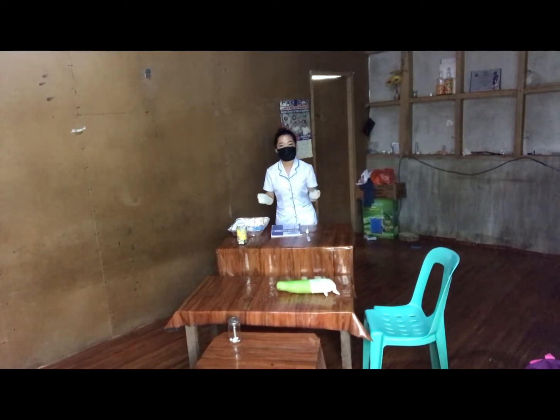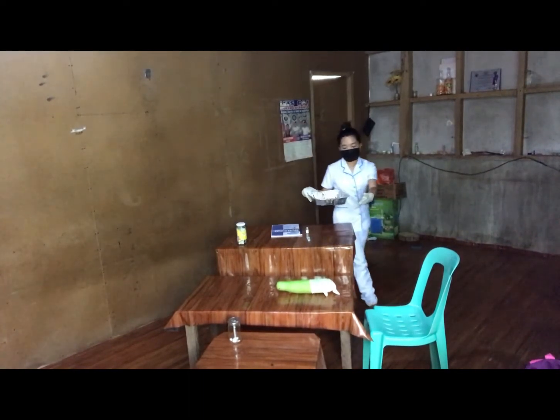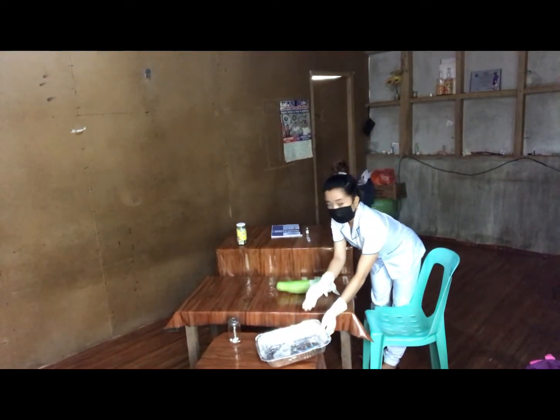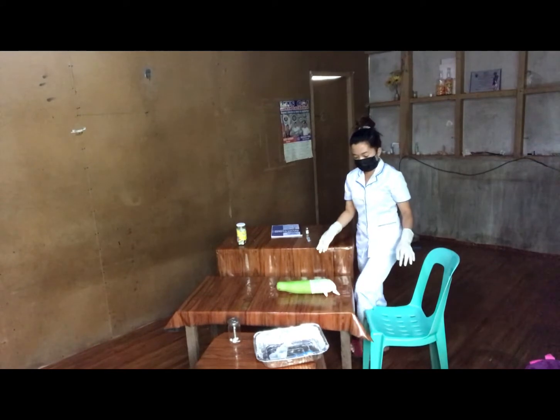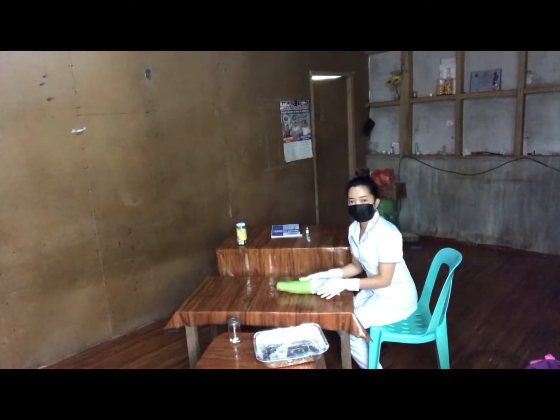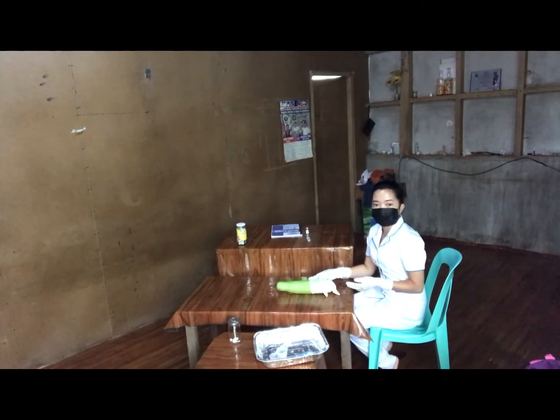So now we're going to perform the injection of the medicine via the intramuscular site, and we're going to use this green vegetable for administering the medicine. I will put this to the patient. So let's assume that this is an intramuscular site of the patient.